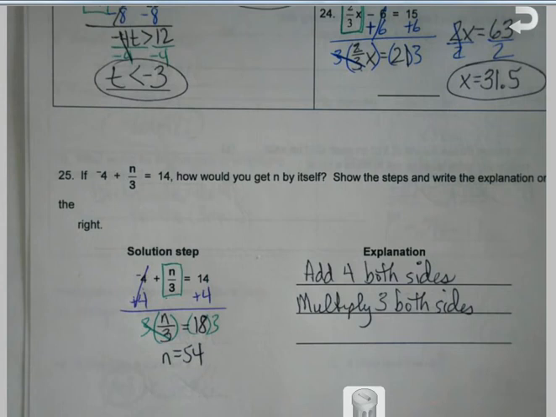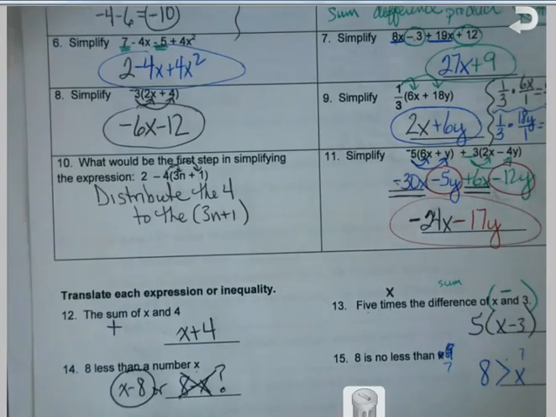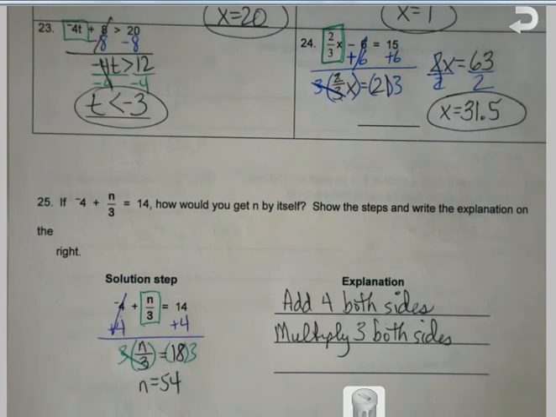And you nailed it. Okay? All right. Last page. So you're like, thank goodness. Oh, yeah. Oh, absolutely.